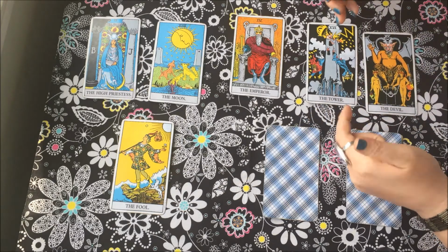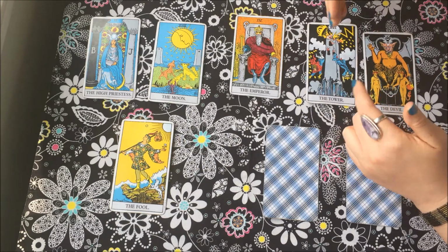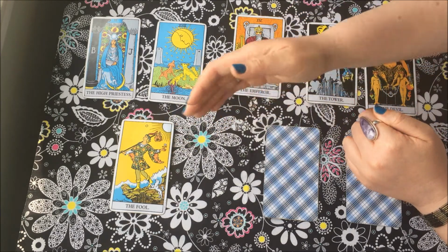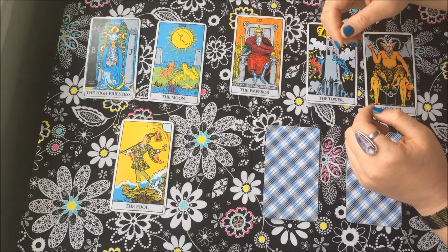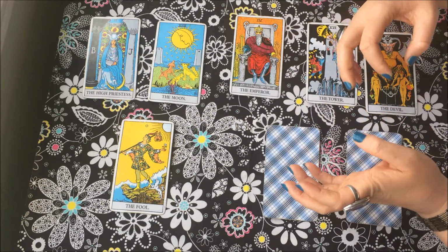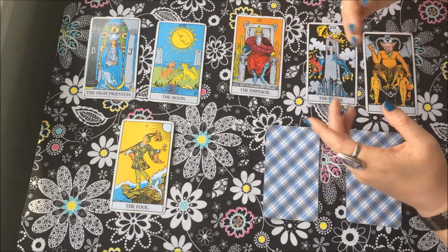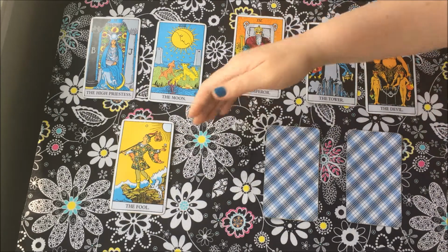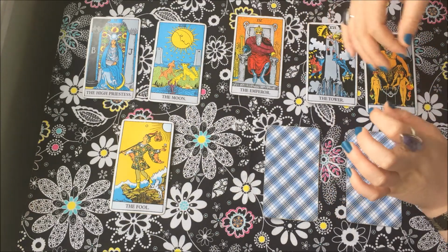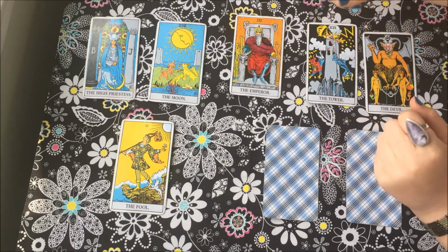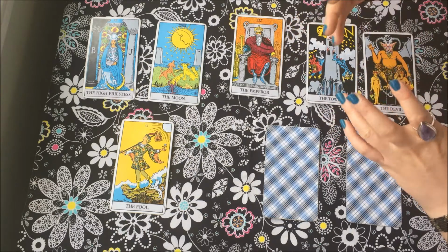So substituting the Tower and the Devil for Rahu and Ketu, excluding the Fool as Uranus as a planetary indicator card. This isn't really anything that I have read in anybody else's system. This is something that I have just made up in my own personal system because I tend to gravitate more towards the Vedic astrology system. But either way, I feel like, you know, whatever tends to work for you.